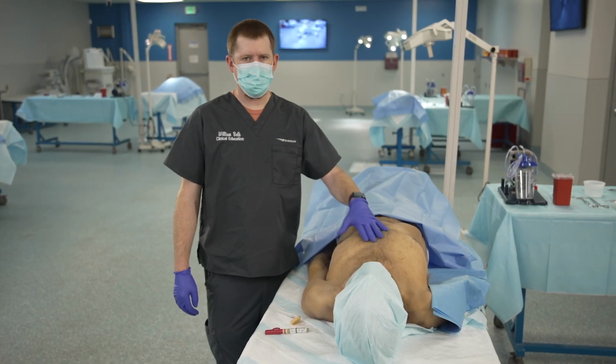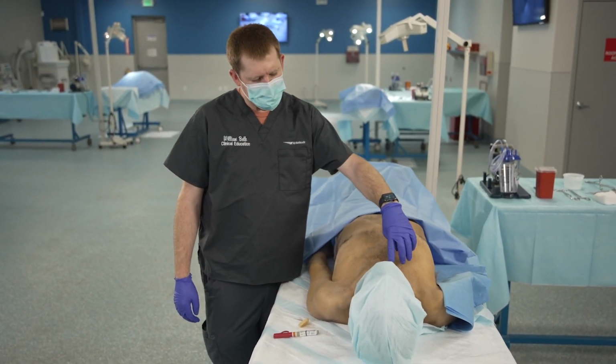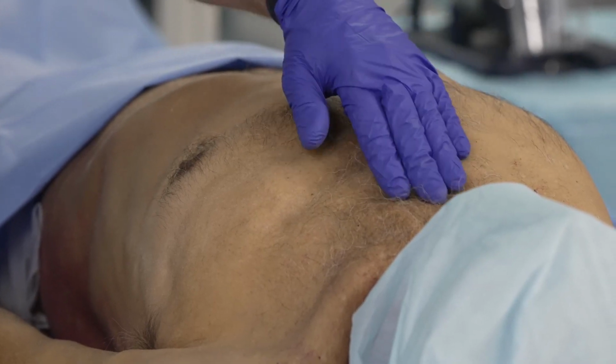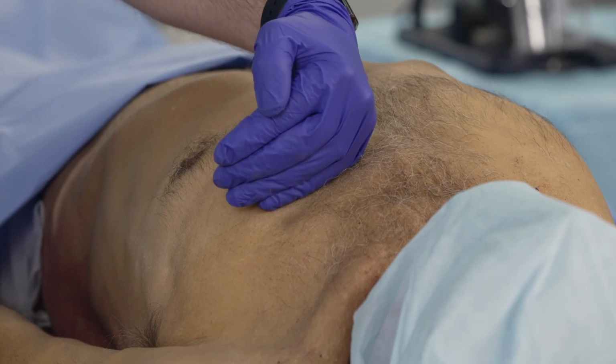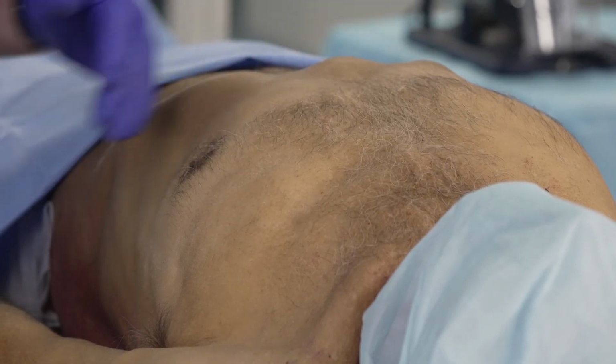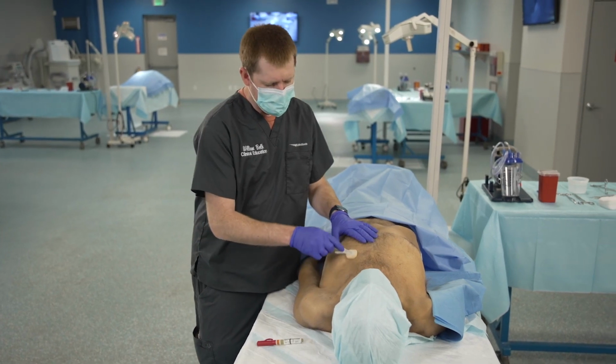So for needle decompression, on the anterior aspect of the chest, we're going to locate the angle of Louis. So slide down the sternum until you feel that first large notch. And from there, we're going to slide perpendicular out until we locate the midclavicular line. We're looking about somewhere in this area. Once we've done that, we're going to clean our site.